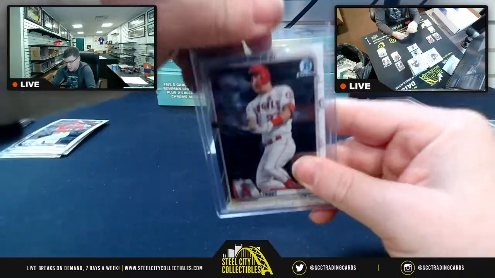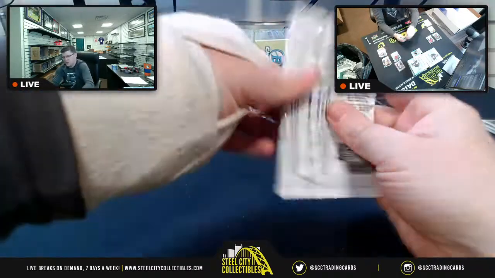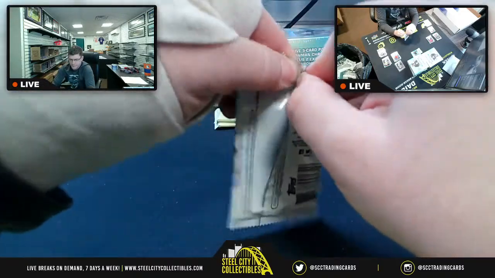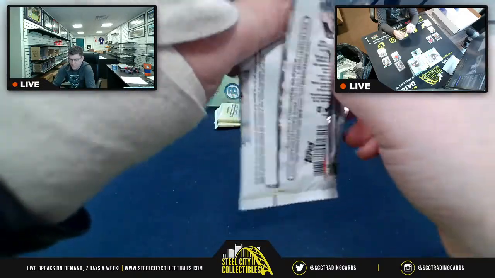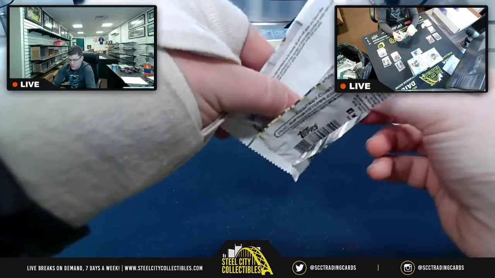As the Doublemint spearmint gum would say, double the pleasure, double the fun. All right, anyways, I'm not talking about gum, we're talking about baseball cards right now. That's what we be doing.